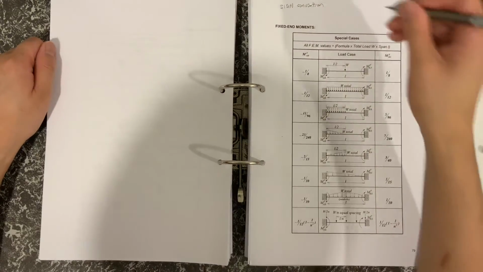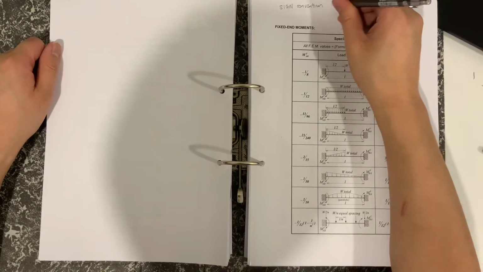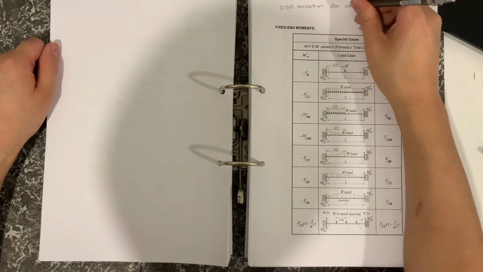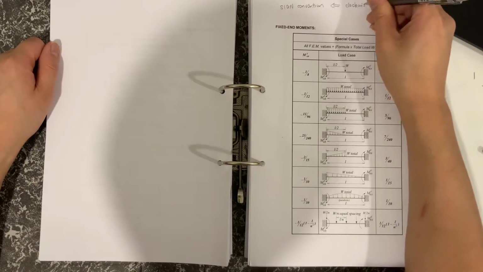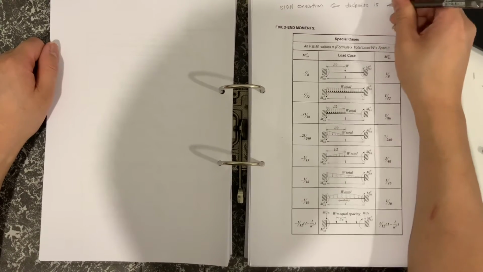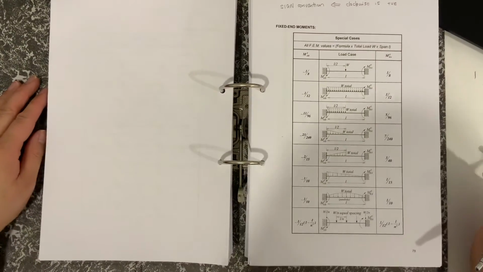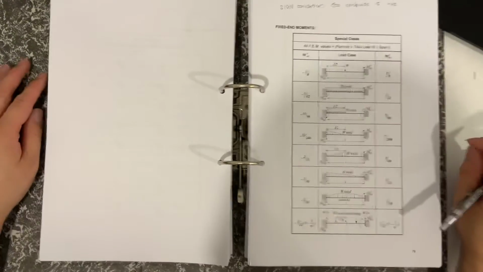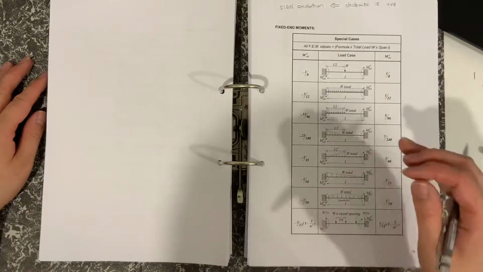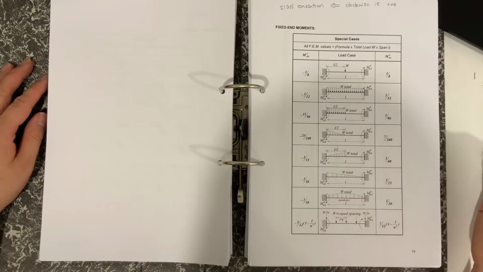And the sign convention that you need to remember is that clockwise is positive. So I've gone to quite a lot of effort before not to mention sign convention when it comes to bending moment. I've always been using the terms hogging and sagging.